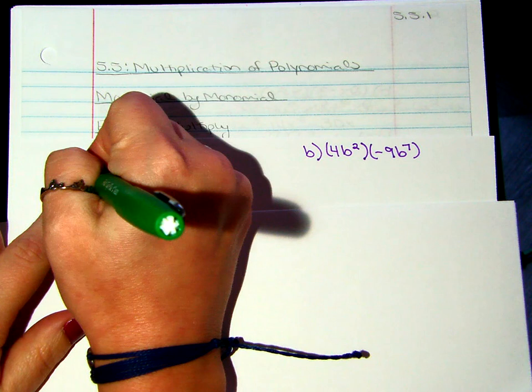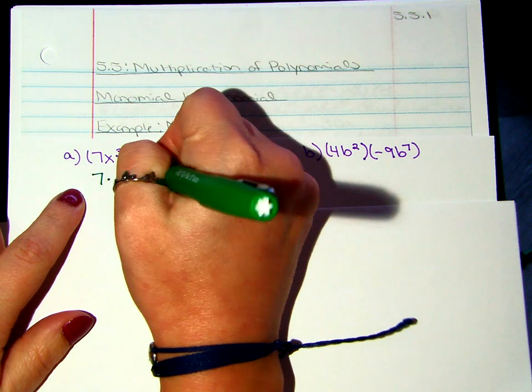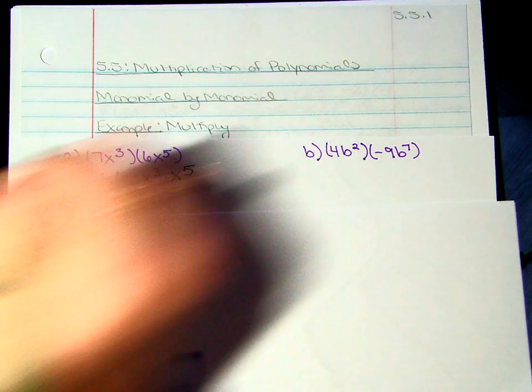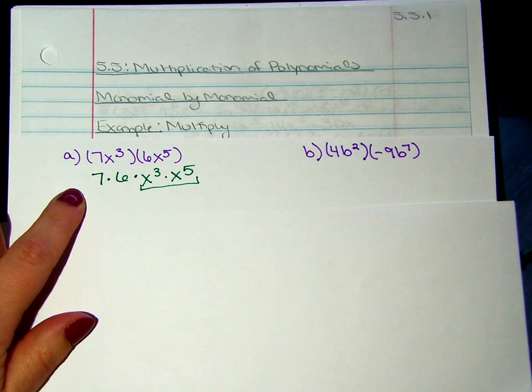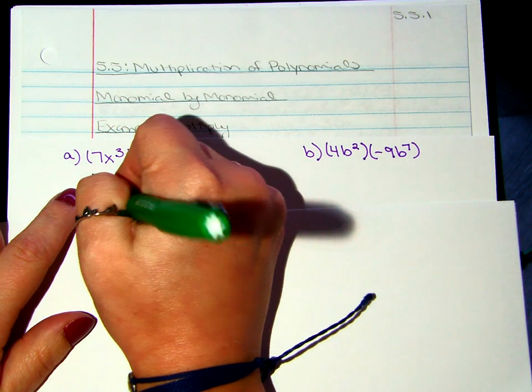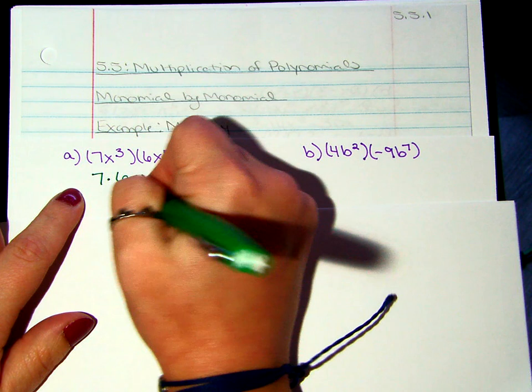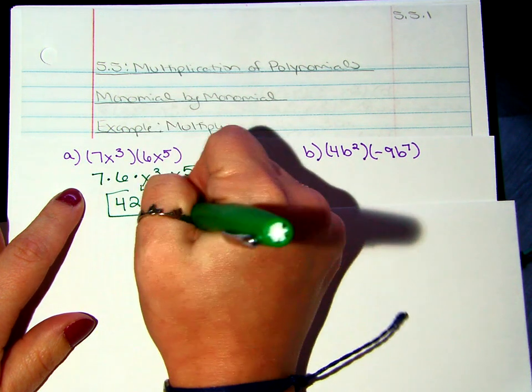So what we're going to do is we take 7 times 6, and we're going to take x to the third times x to the fifth. This is our product rule. Our product rule from 5.1 states that whenever we have the same bases, what do we do to our exponents? Yeah, we add them. So 7 times 6 is 42, and if we are adding our exponents, 3 plus 5 is 8.